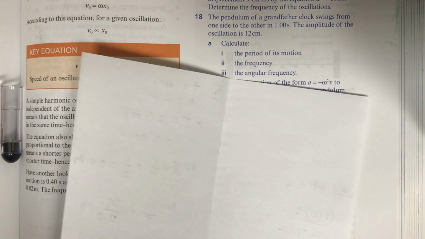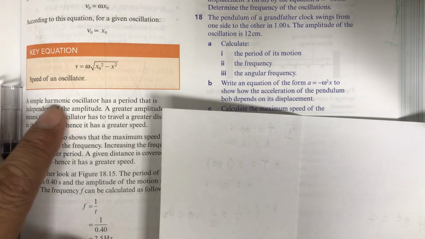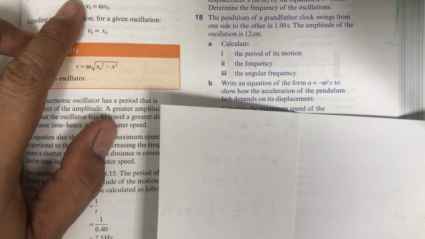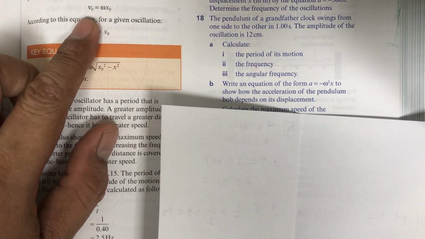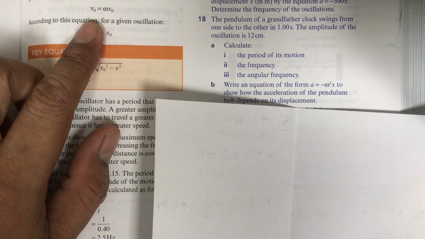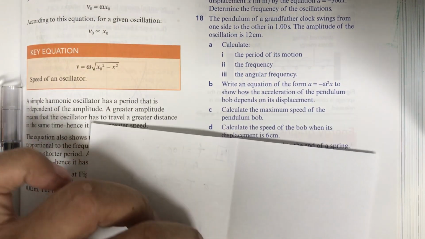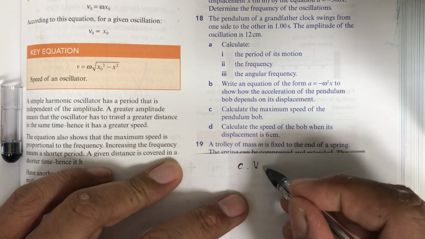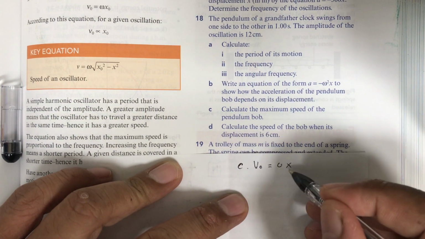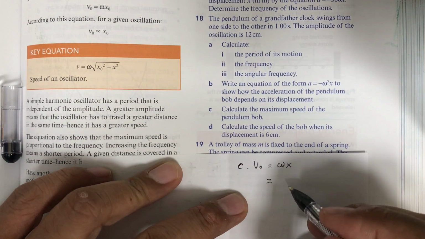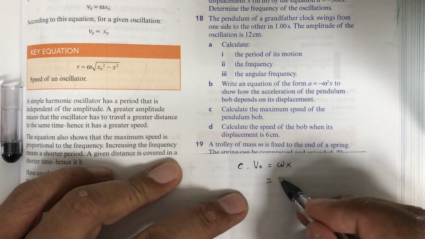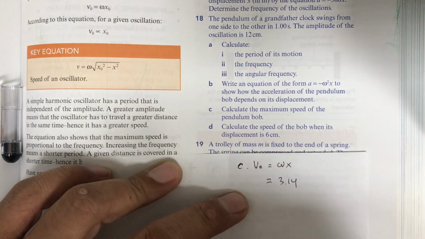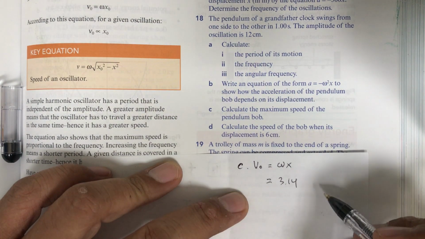We have maximum speed of oscillation. When x equals 0 the speed is maximum. So v0 equals omega x0. Omega we have 3.14, and then x is maximum when the position is the amplitude of oscillation, 12.